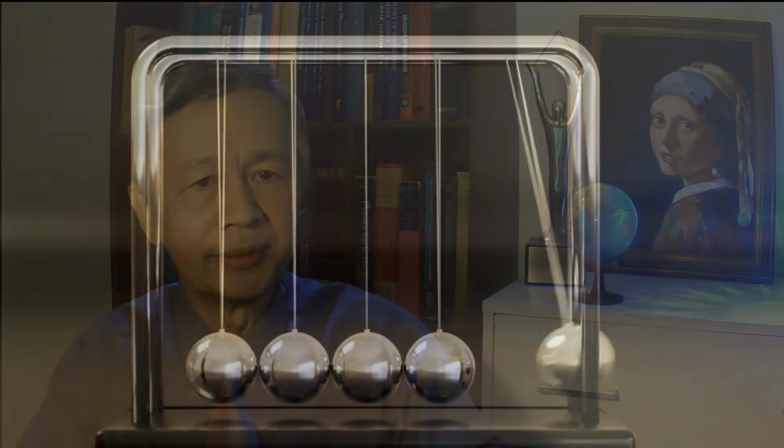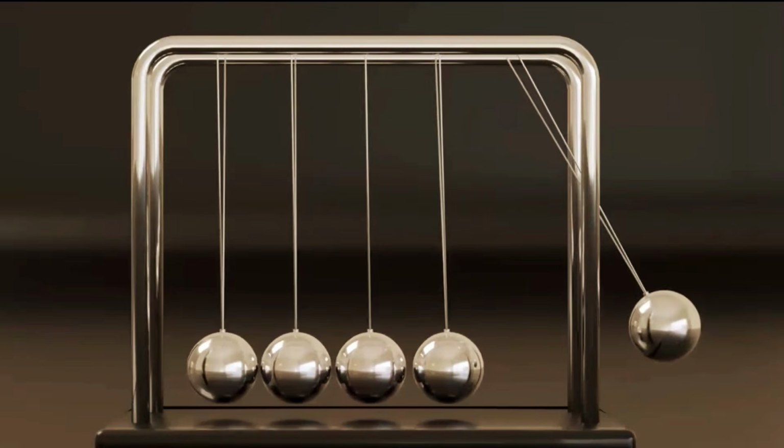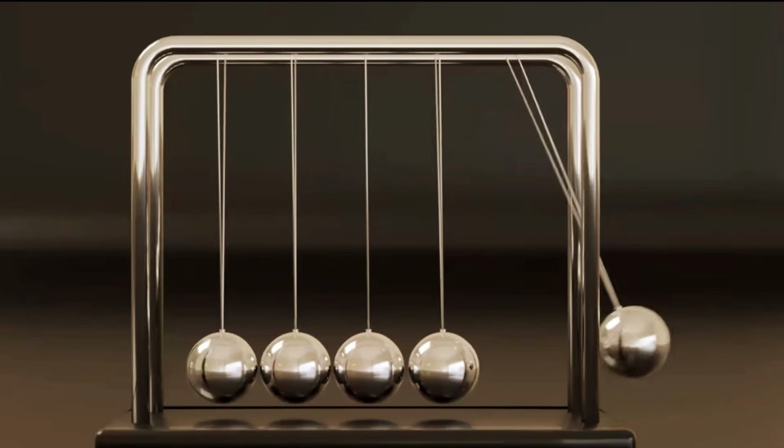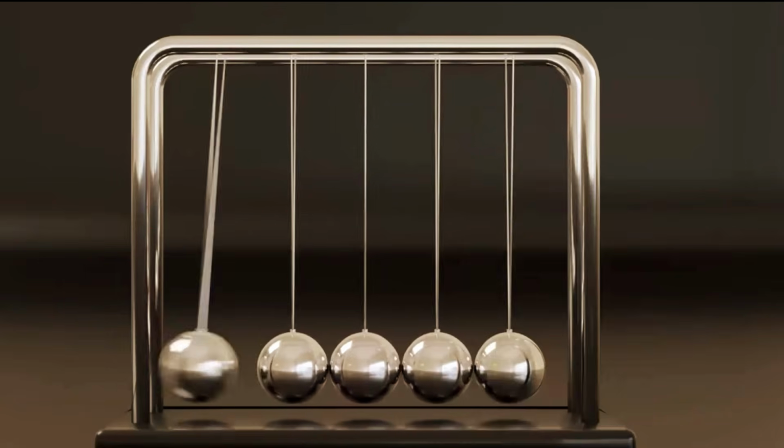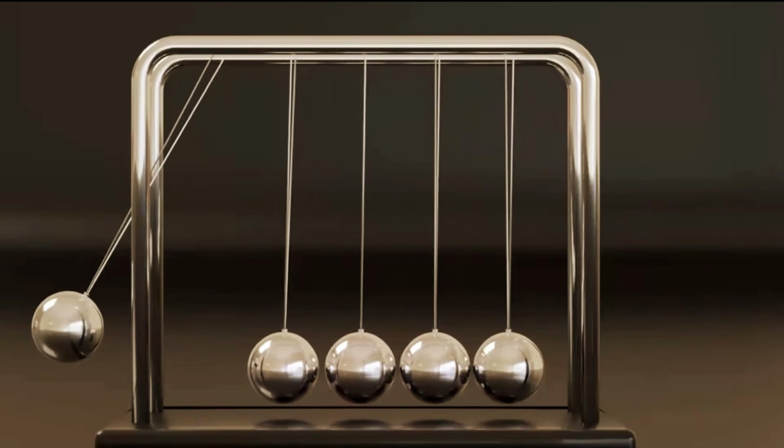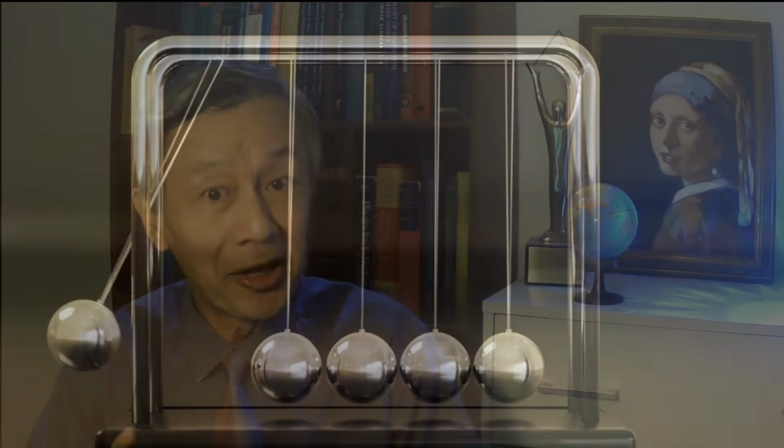Arrhenius claims CO2 is the chief absorbent on his paper, page 260, without any direct experimental evidence, such as this one demonstrated with this Newton's cradle. As you can see, something must have been transferred among the metal balls. But what is this something?